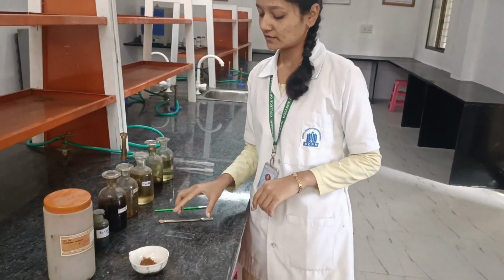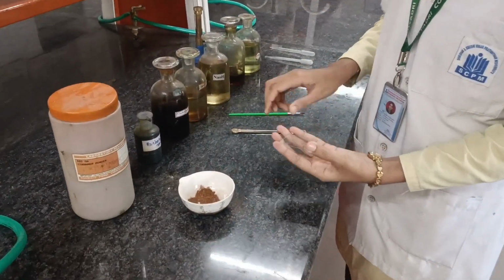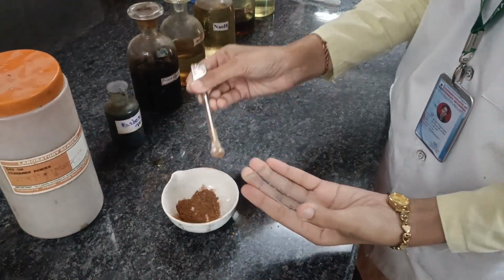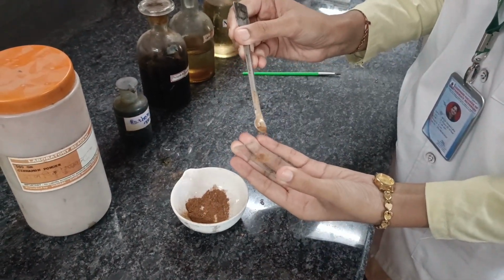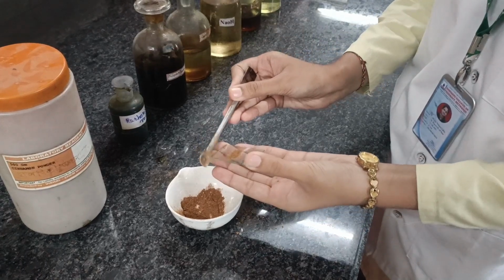Let's perform the third test. Take a drug sample. Spread it uniformly.